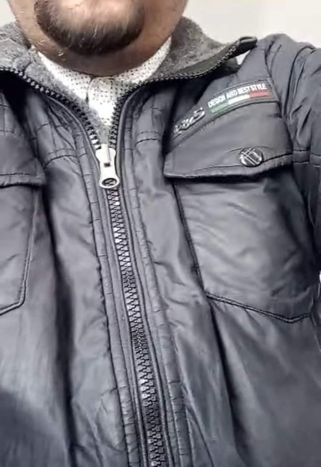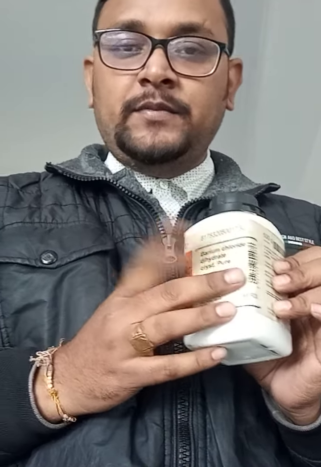Let me first keep my camera over here. I hope it is clearly visible. The first thing I am going to do is prepare an aqueous solution of barium chloride. So here I will take this barium chloride. First let me take it out with the help of a spatula.